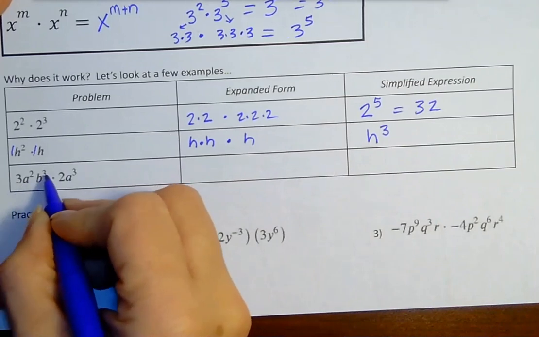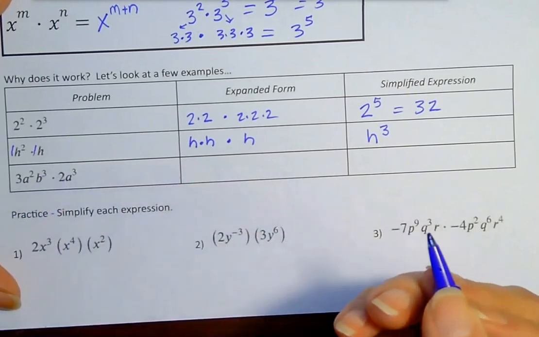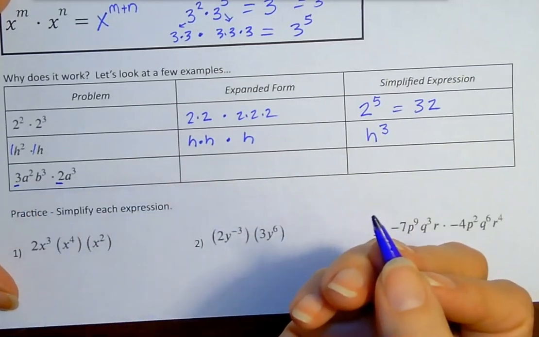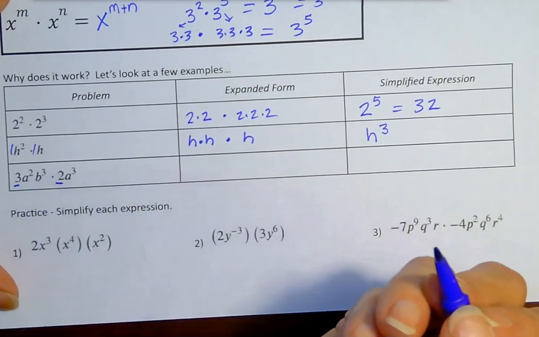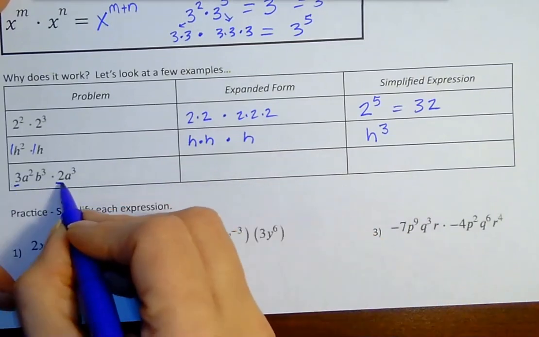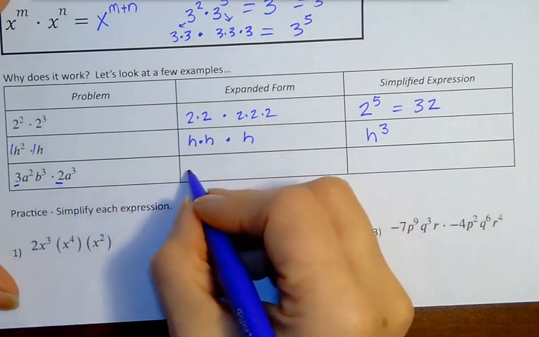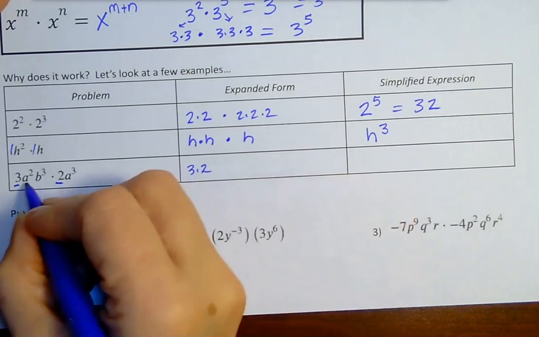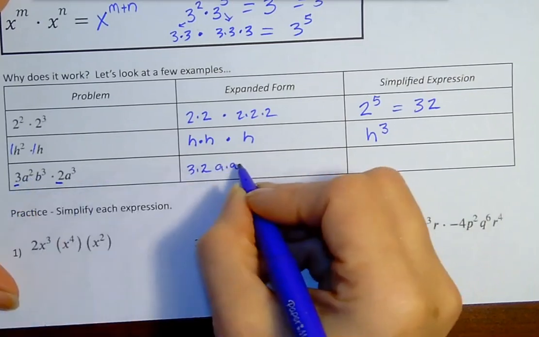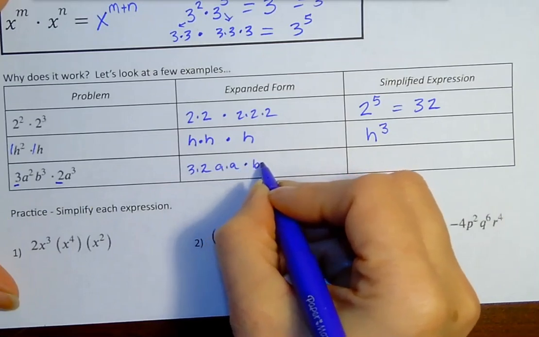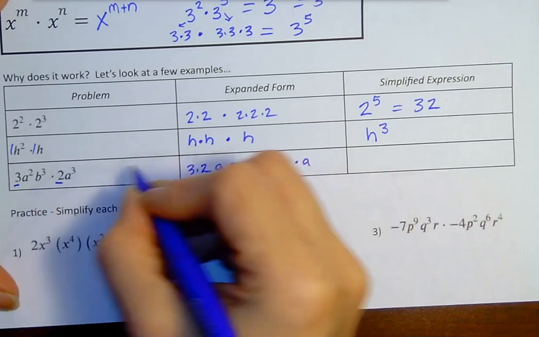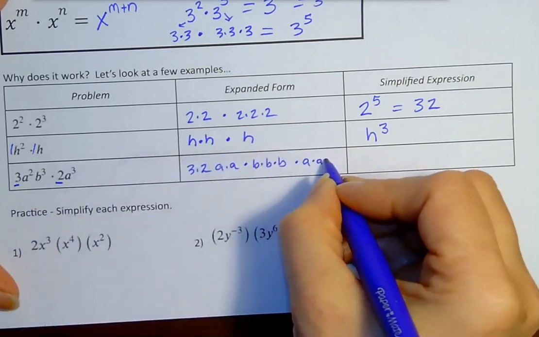3a squared b cubed times 2a cubed. Well, in this case, I actually have numbers that I can multiply together, and I have variables. All of this is being multiplied together, so I'm going to do the math I can. I can multiply 3 times 2. And then I have a squared, so that's a times a. And I have b cubed, so times b times b times b. And I have a cubed right here, a times a times a.